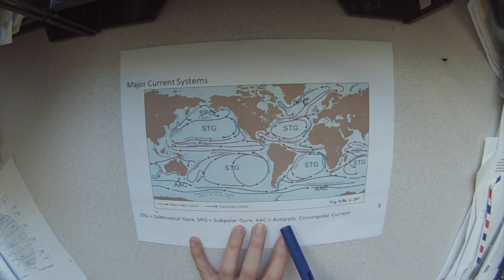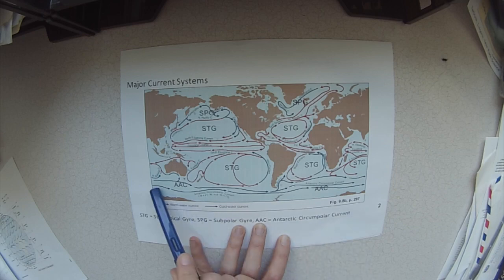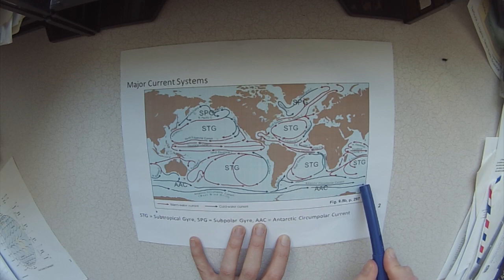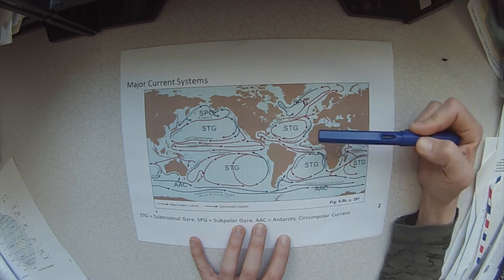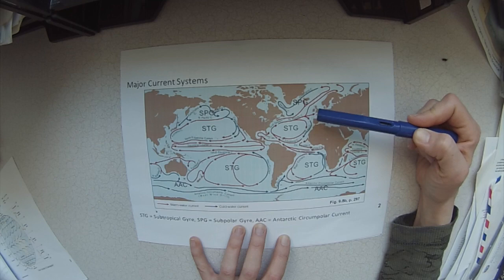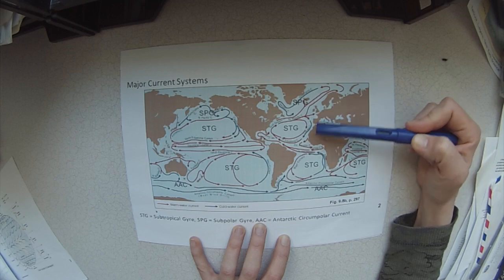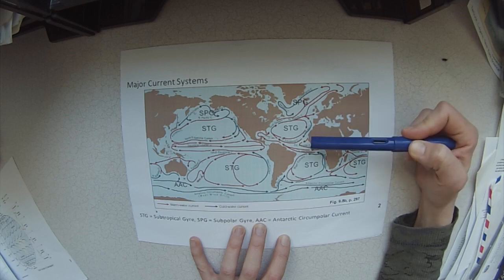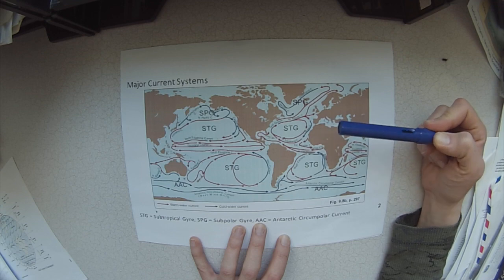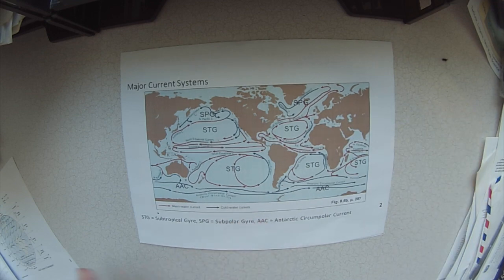And there's also labeled here the Antarctic Circumpolar Current. This moves this direction around Antarctica in the Southern Ocean. And although not exactly a gyre, this current is driven by all the same processes. So as I mentioned before, these current systems are driven by winds. And so a first step then is understanding which winds are important in which of these current systems.